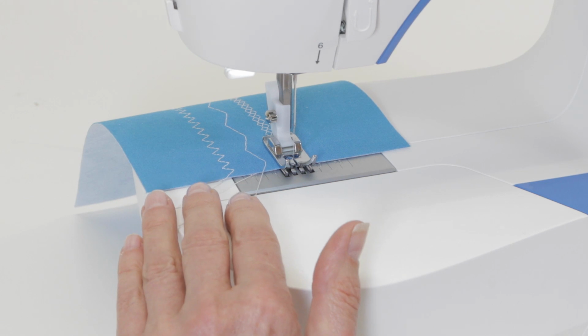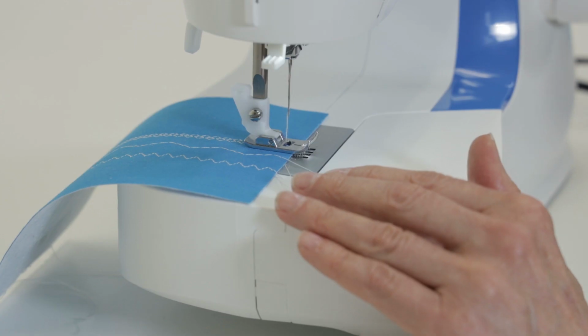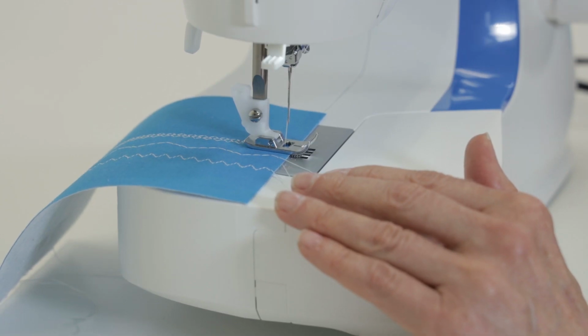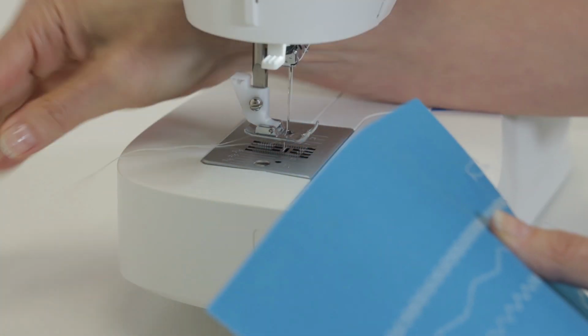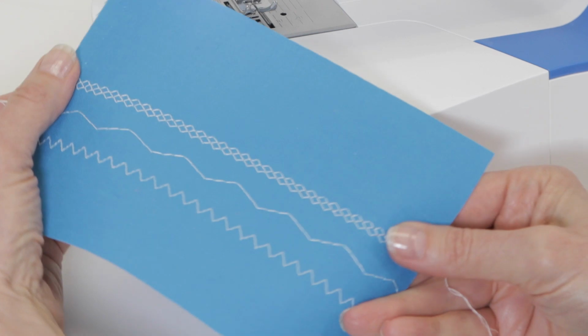To the end of your fabric, turn the hand wheel toward you so the needle is all the way up, just begins to come down. Raise the lifter and trim your thread. And there's your honeycomb stitch.